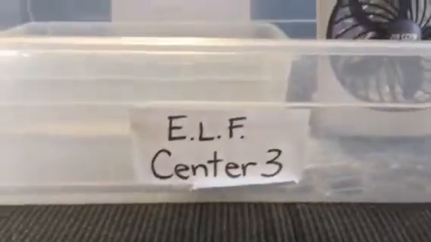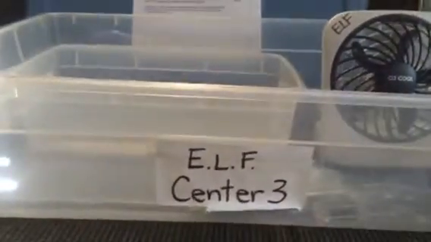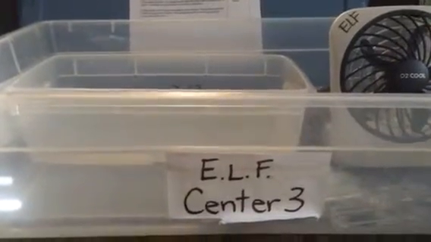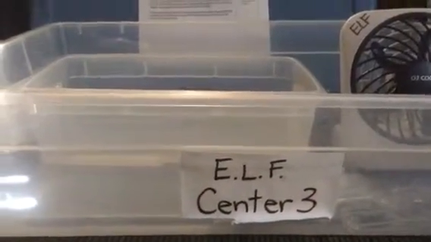If you're new to ELF, this bin that contains most of the things you'll see in this video is located downstairs at Mitchell in the ELF closet. Taped to the lid, we always have the outline, so that can help you in case you leave your copy of the outline at home. And it gives you a list of what's supposed to be in this bin.